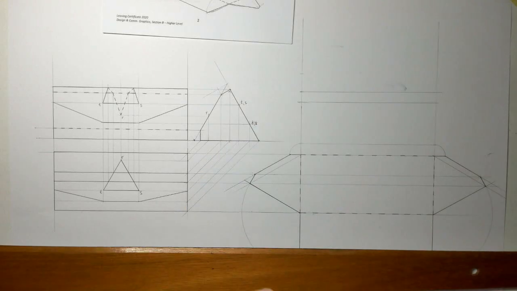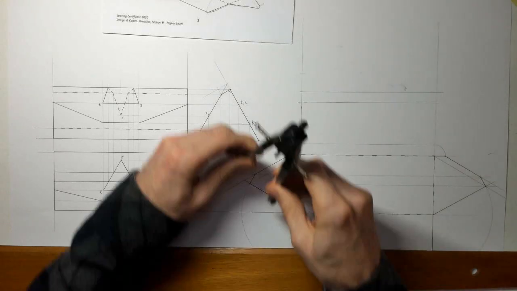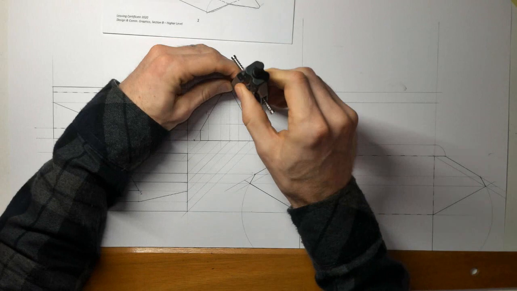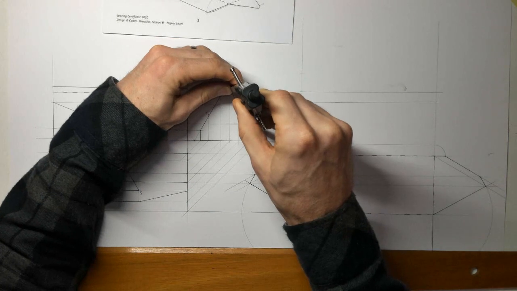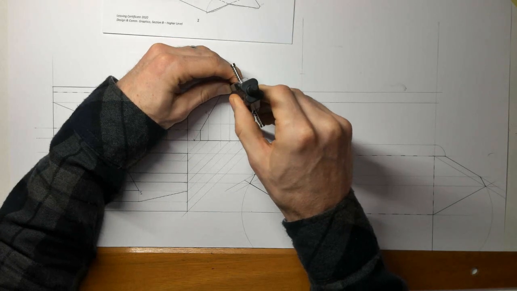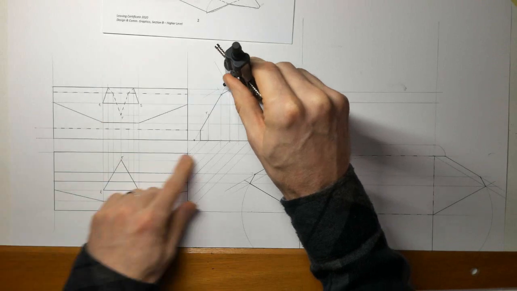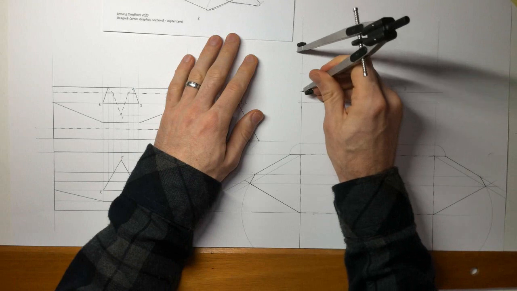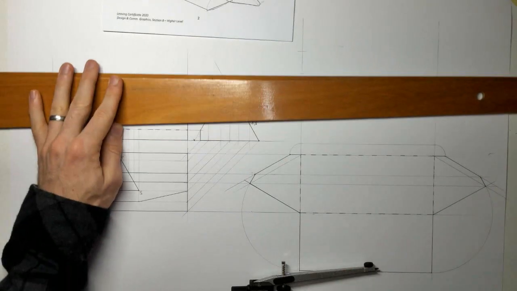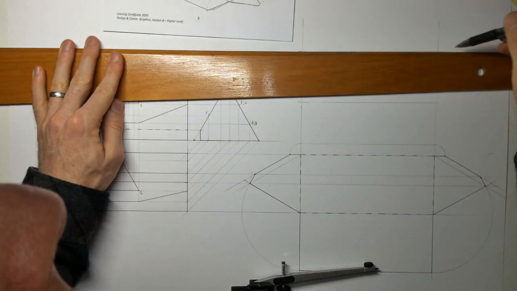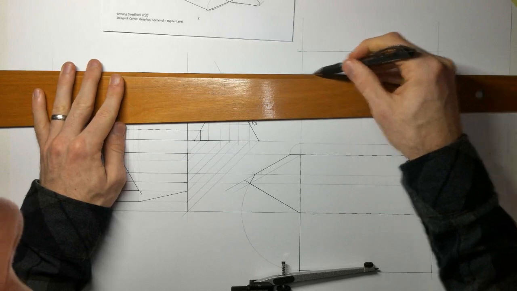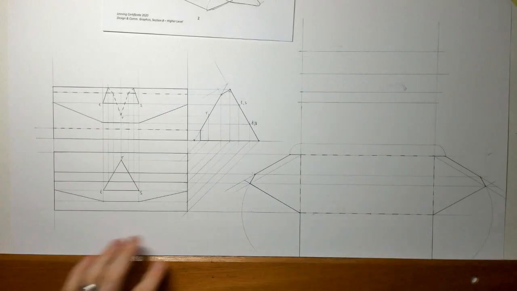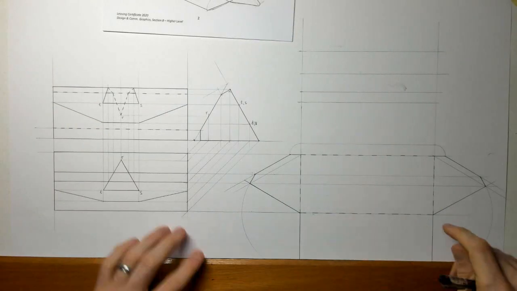And 25, which is in line with, that's it there. So it's going to be contained within that.